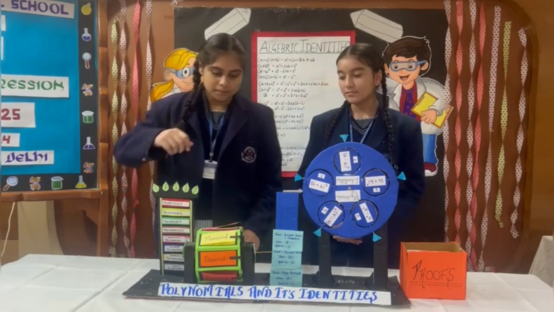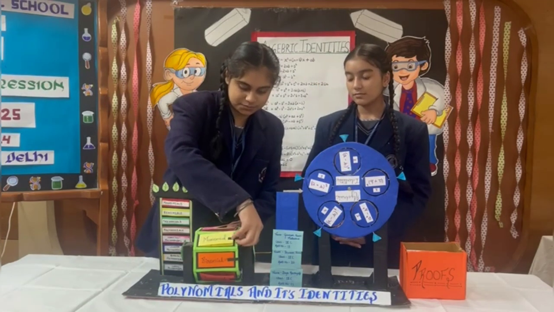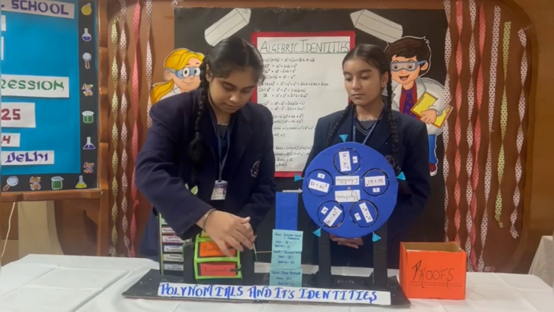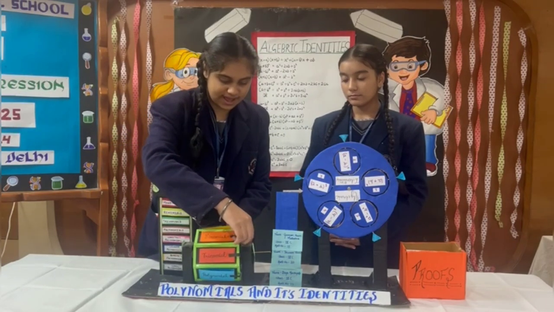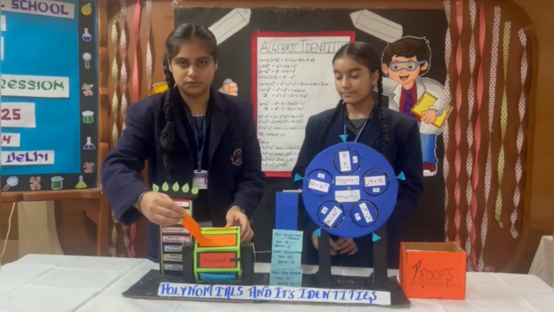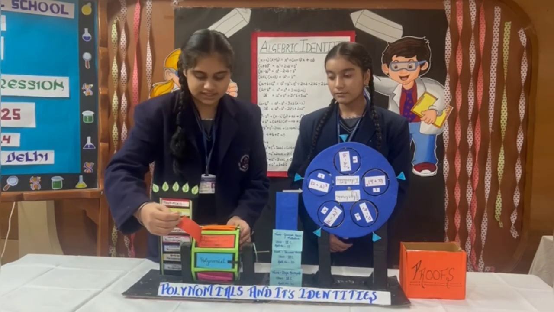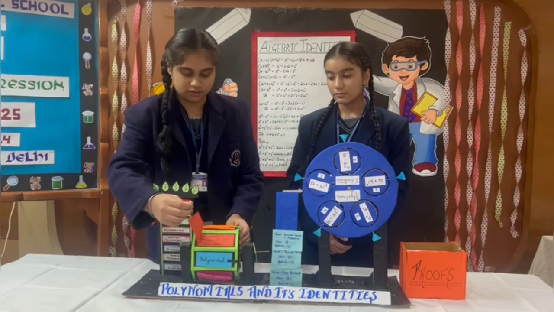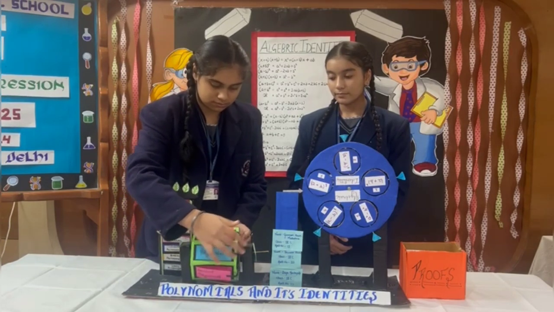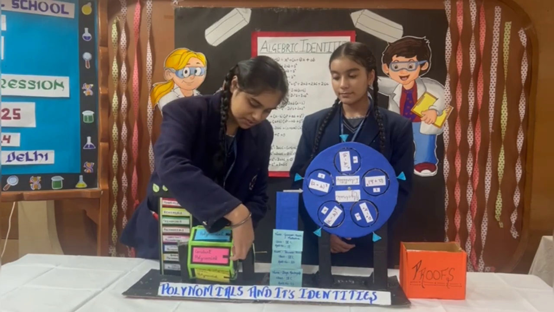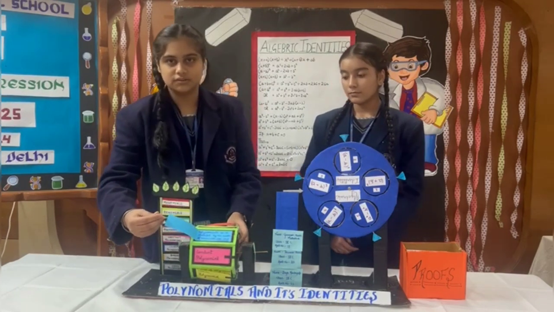Yes, so monomial is classified as an expression that has only one term. Binomial is classified as an expression that has only two terms. Trinomial is classified as an expression with three terms. Polynomial is classified as an expression that has more than three terms.